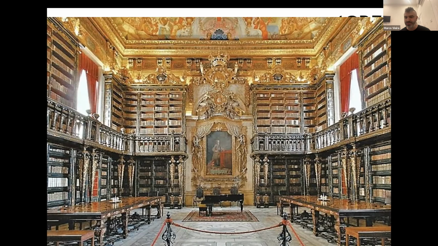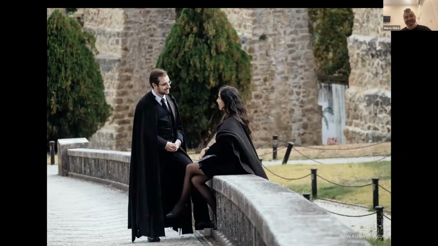We have books from the 15th century stored here, and it can be visited. This is really gold. It's not just golden paint. Most of it is gold that the Portuguese brought from Brazil many centuries ago. So there is still a fight about this that we need to arrange.